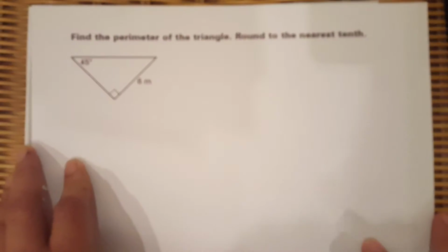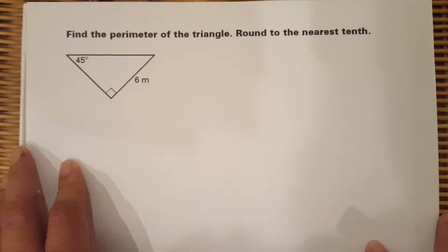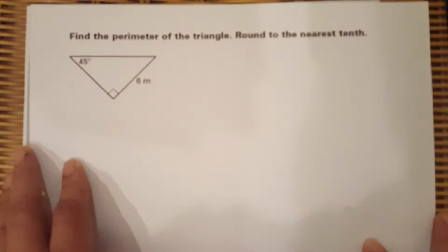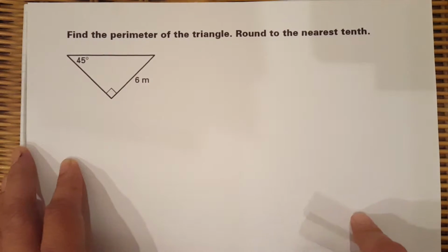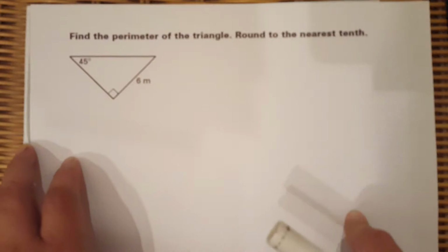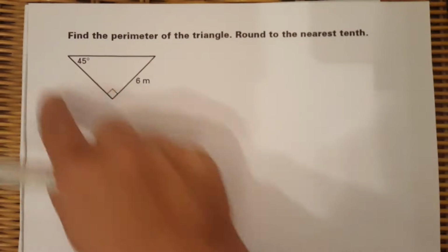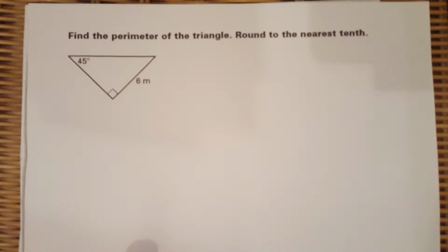Okay, given this triangle here, now we want to find the perimeter. Now, the answer must be rounded off to the nearest tenth. What's the perimeter of a triangle? That's simply the sum of the lengths of all the sides.